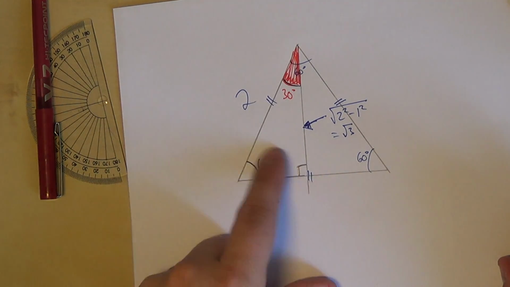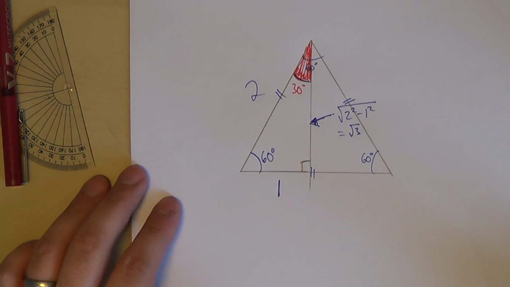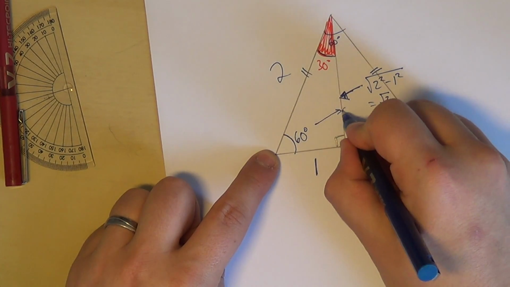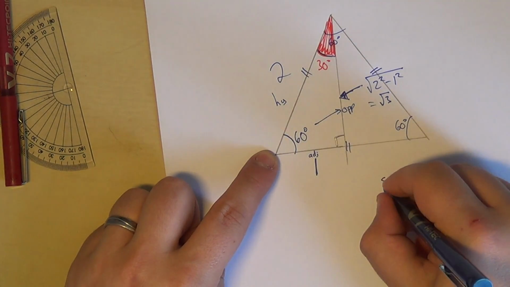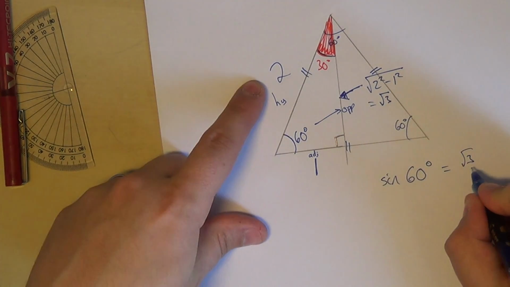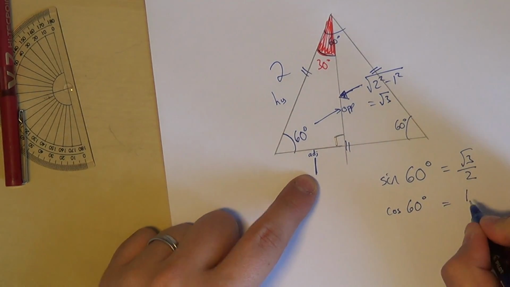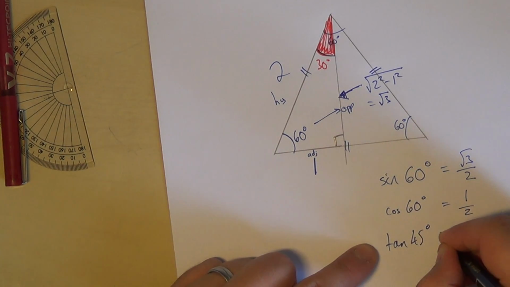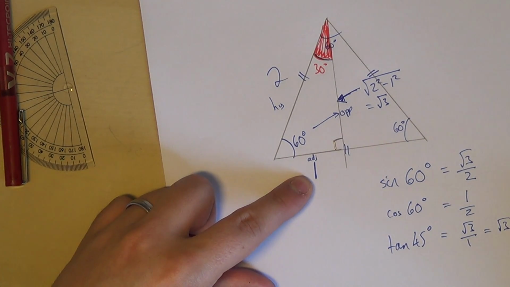So we now have all 3 lengths of this triangle, and we have all the angles. So we can do a lot of trig now. We can do the 60 degrees first, as I'm working in blue. So for 60 degrees, that is opposite, this is adjacent, and that's the hypotenuse. So the sine of 60 degrees is the opposite, which is root 3 over 2. The cosine of 60 degrees is the adjacent, which is 1 over 2. And the tangent of 45 degrees is the opposite, which is root 3 over the adjacent, which is 1, which just simplifies to be root 3.